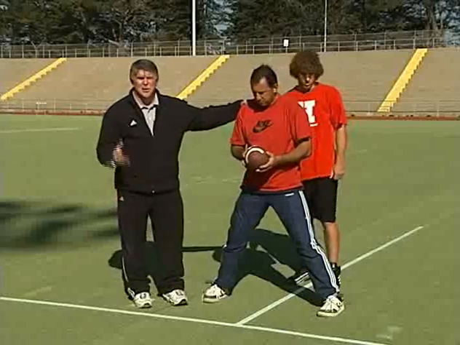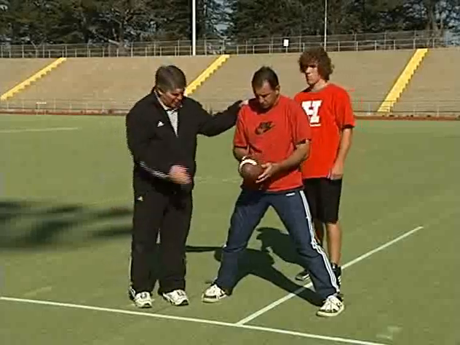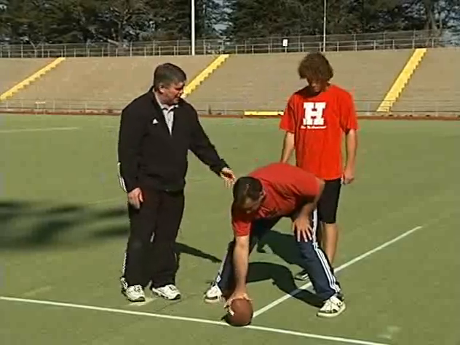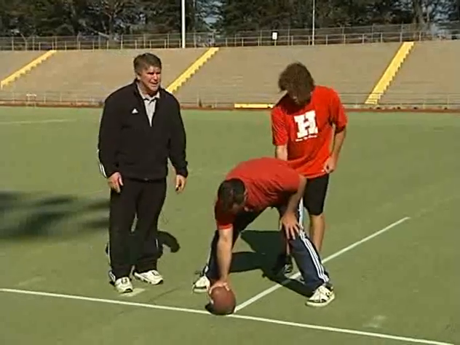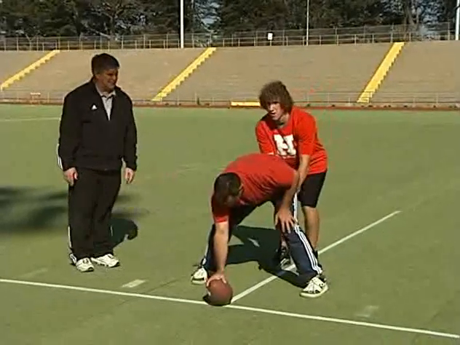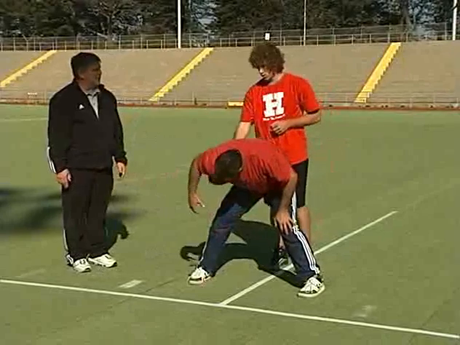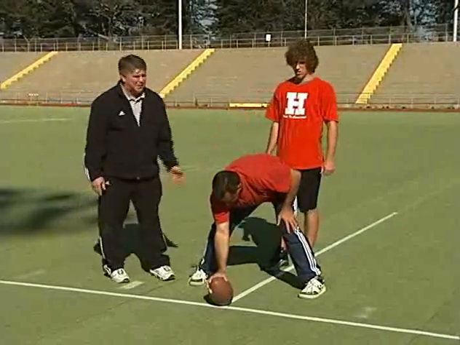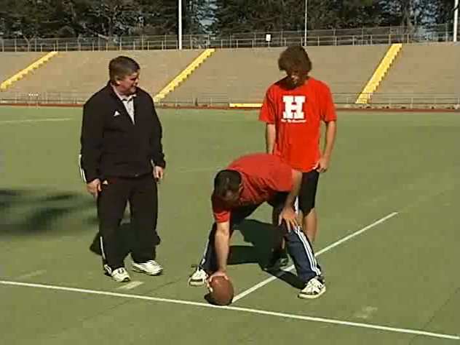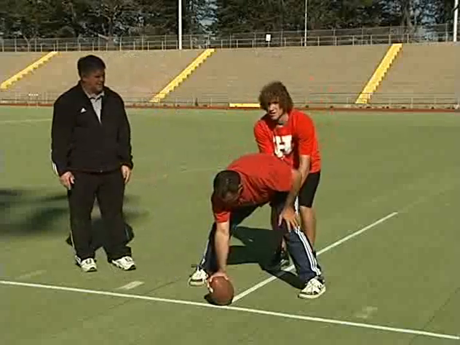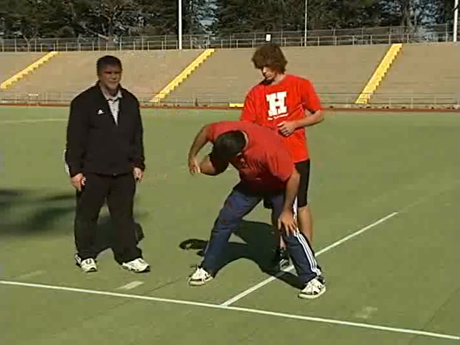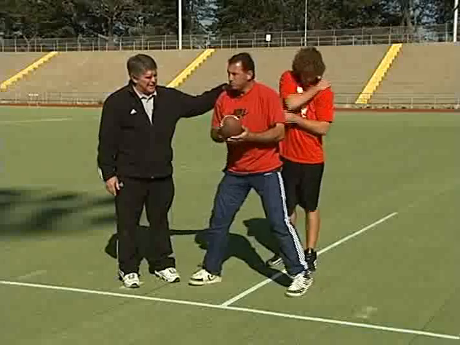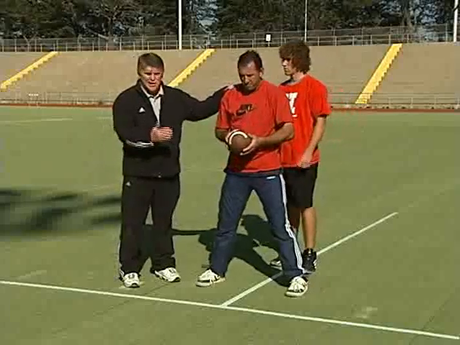Now the final part is the full snap, okay? So now we're going to take the ball all the way from the ground to that same position and bring it up into Carson's hand, okay? All right, let's try that now. Set. Okay, very good. How was the snap? It's good. Excellent. Okay, so we have a center who's never snapped, snapping perfect snaps, okay? All right, let's try it again. Set. Very good.